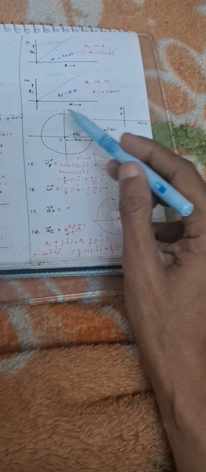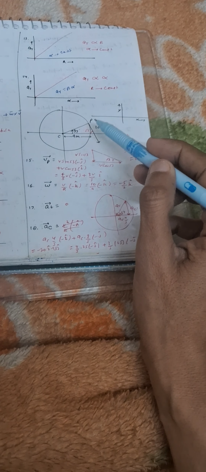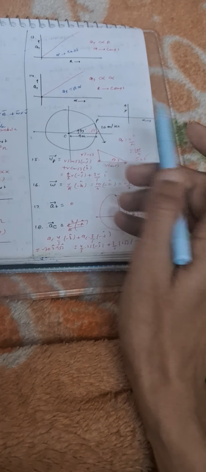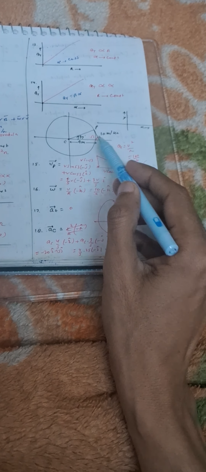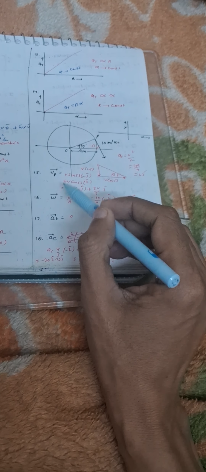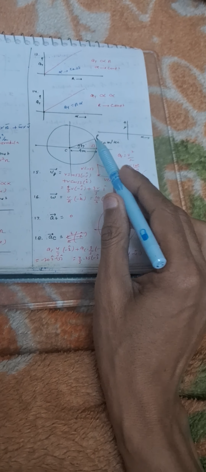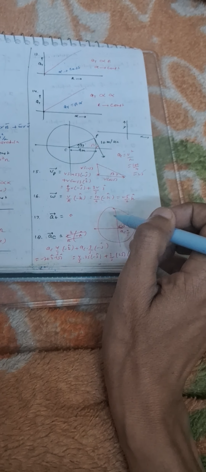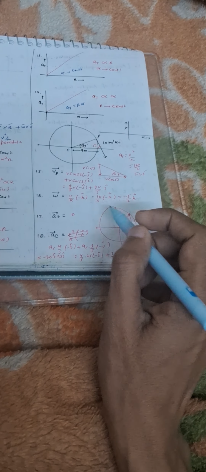Next, we are given a question in which the particle is at P, moving with a speed of 10 meter per second, and we need to find Vp. We can see that this angle will be 53, so Vp will be V sin 53 into minus J plus V cos 53 into I cap. On solving this we get this expression. Next is the omega vector, as we have already said, it is V by R into minus K cap. So substituting the values, we have minus 5 by 2 K cap.